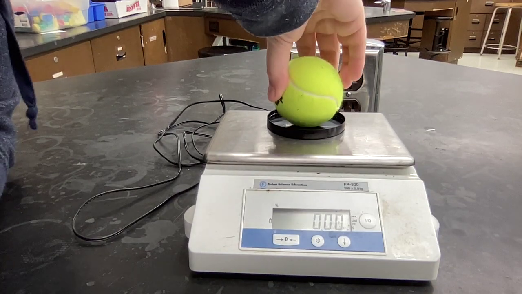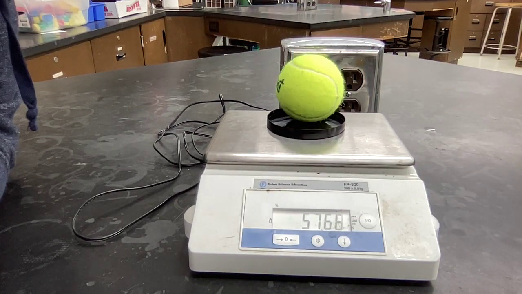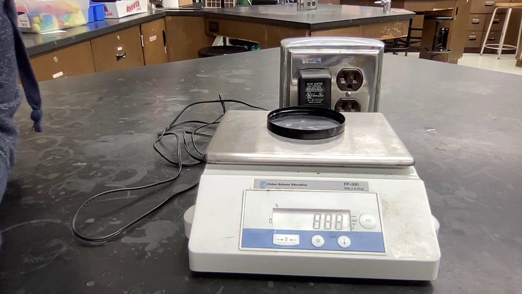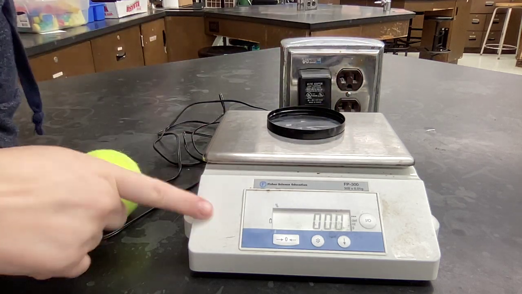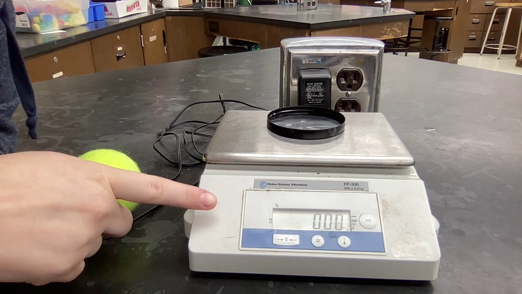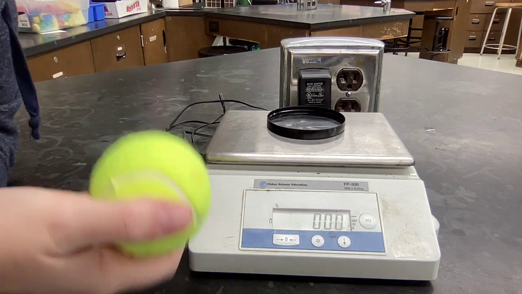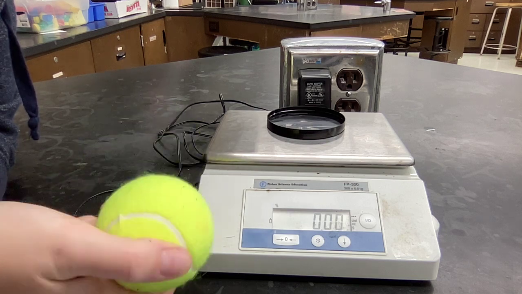So let's start with the tennis ball. All right, about 57.57 grams. Now, remember, this is in grams, so you do have to convert it to kilograms. So the mass of the tennis ball is 57.57 grams.